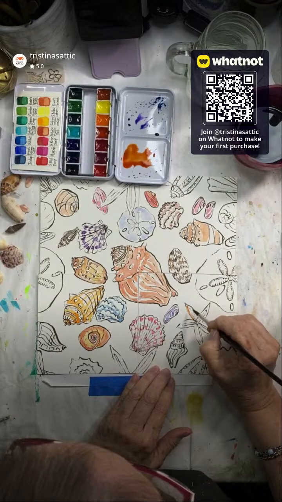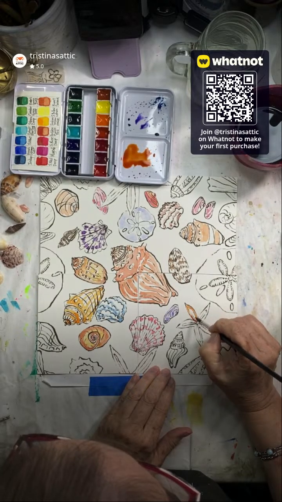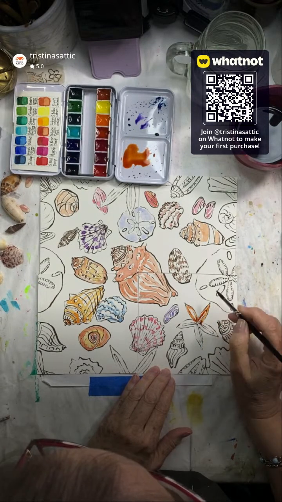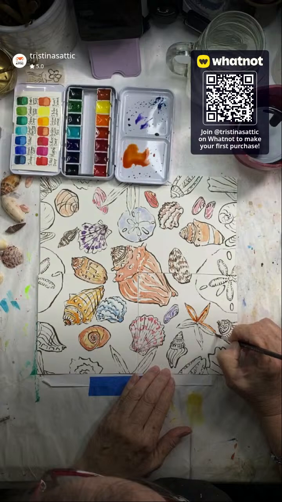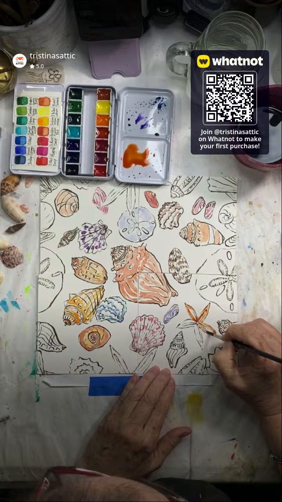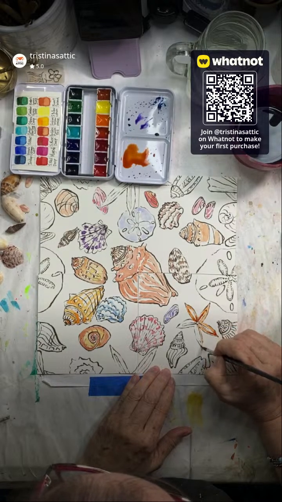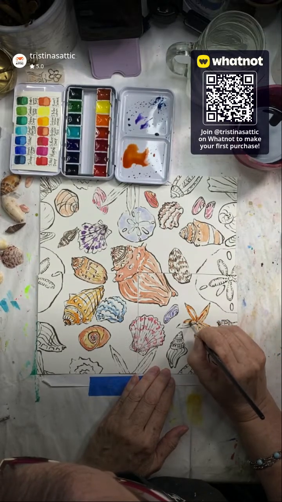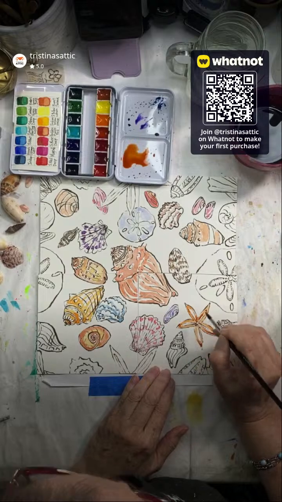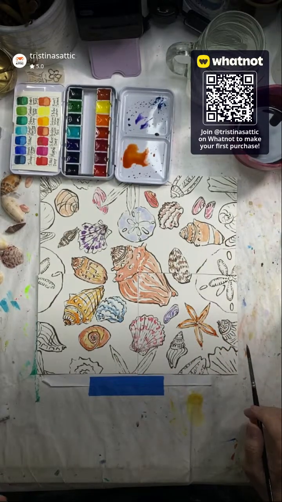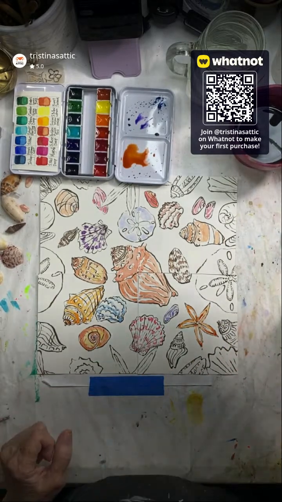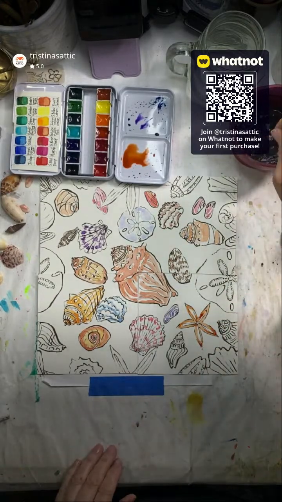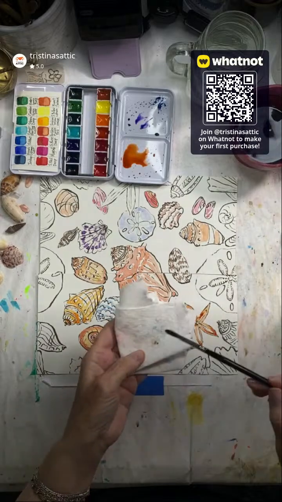So now I'm giving the starfish a little bit of color here. Hello, starfish. Okay, there we go. Ooh. The paint doesn't have to be inside the lines. It's okay. It's all good. You know, we're making this by hand. So it's okay if everything is not just perfect, hunky dory.